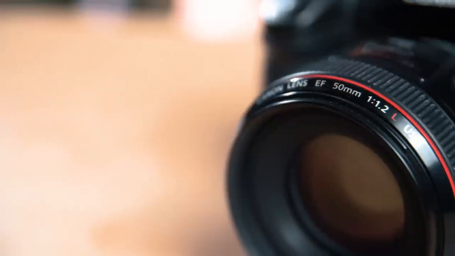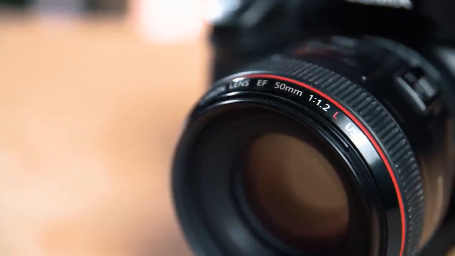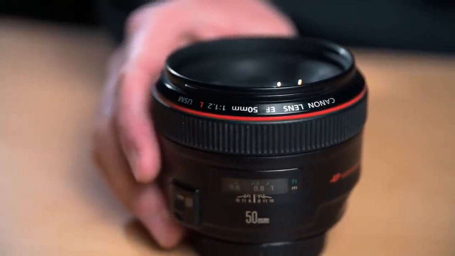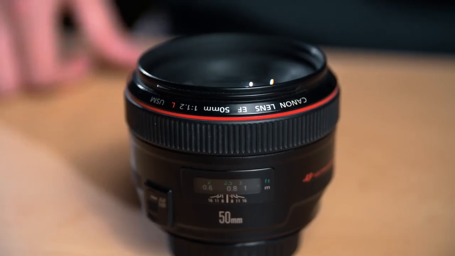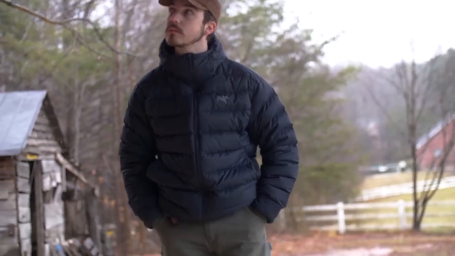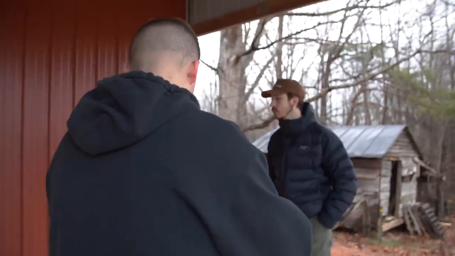Now, a prime lens is any lens that does not zoom. This means if you have a 50mm prime lens, that lens can and will only be set at 50mm for the rest of its life. To get a different composition, you'll need to either switch to another lens or move your actual feet to walk closer to your subject or walk further away.